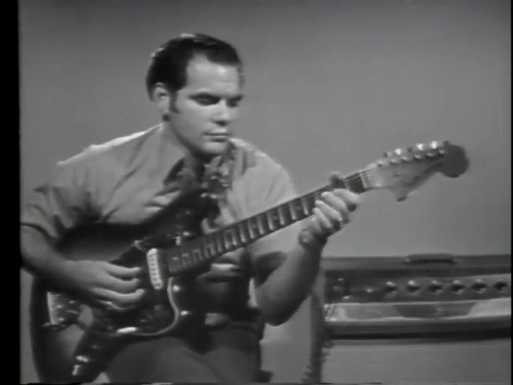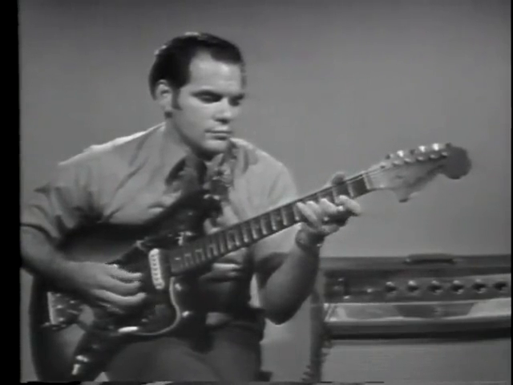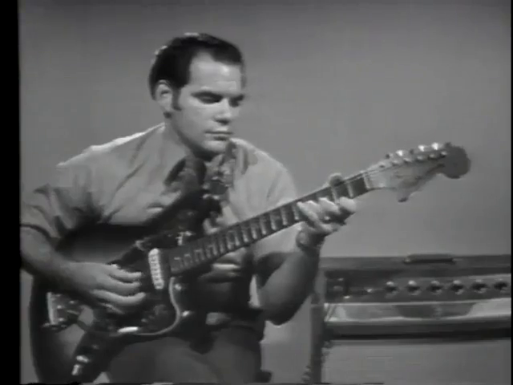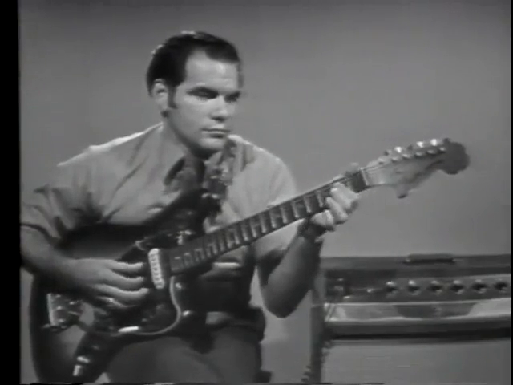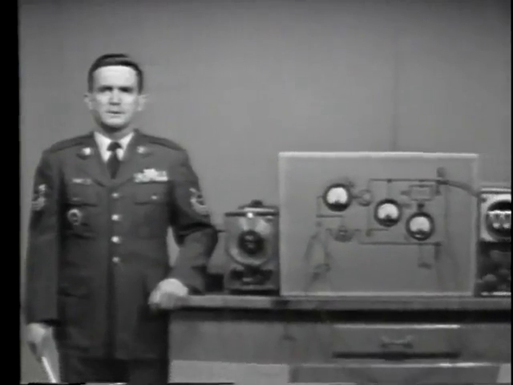Today, we're not going to try to teach you how to play a guitar. And entertainment is by no means the only use for amplifiers. I would guess that an amplifier of some type will be involved in at least 90% of the equipment that you will work on in electronics. So you see, an amplifier is one of the most important circuits in electronics.